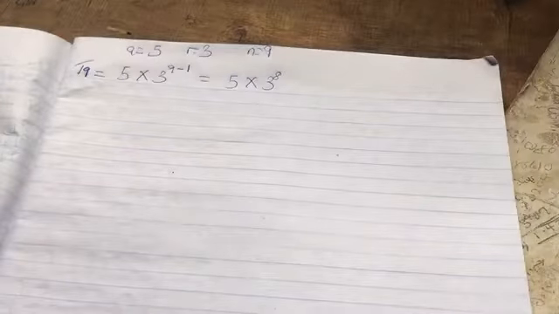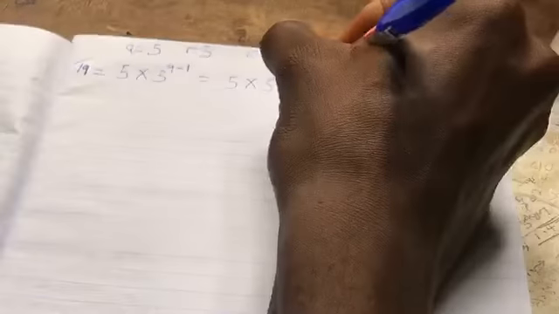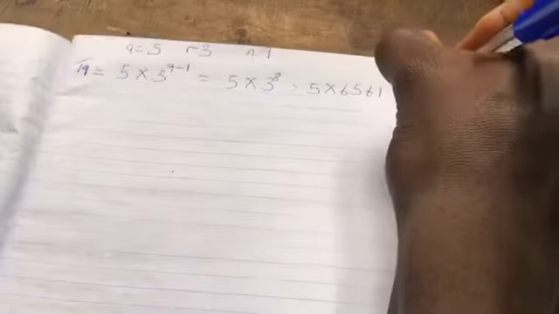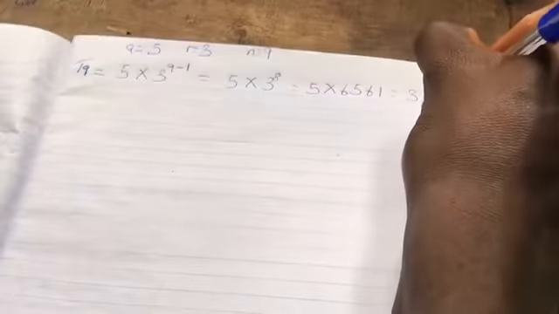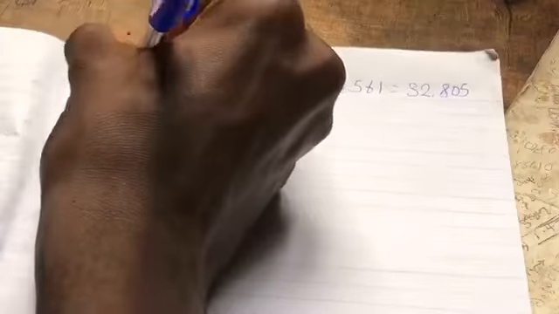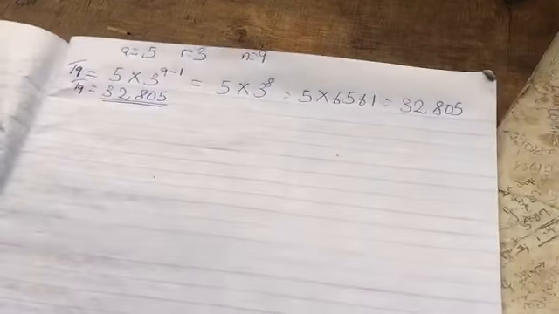And 3 raised to power 8 is 6561. So we multiply it by 5 to give us 32,805. Therefore, our T9, our ninth term, is 32,805. That is our answer.